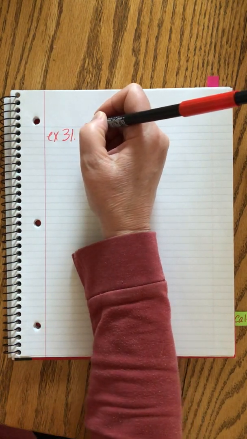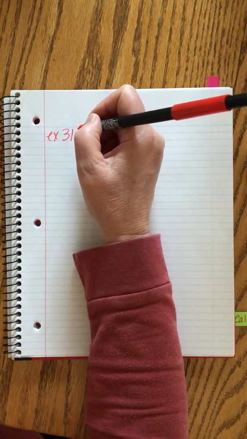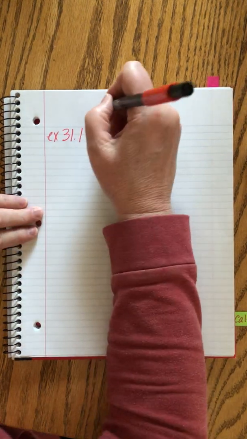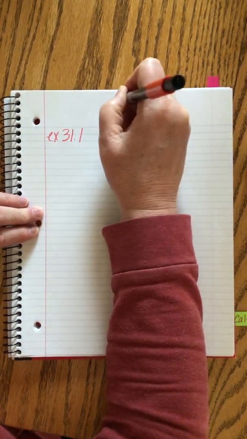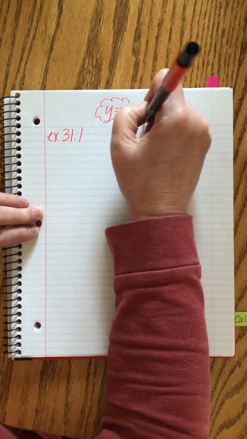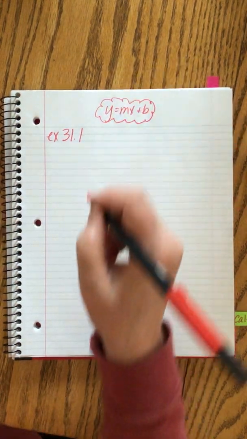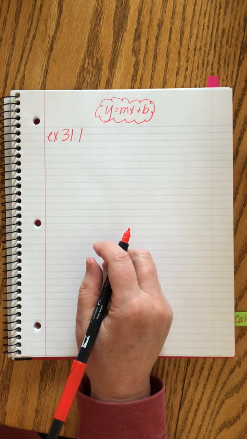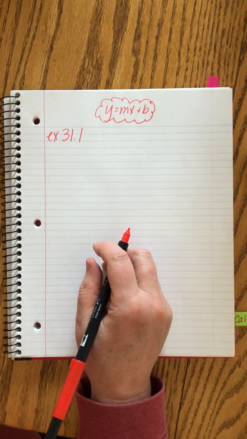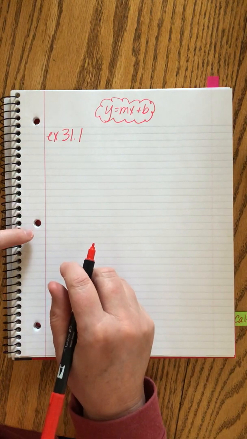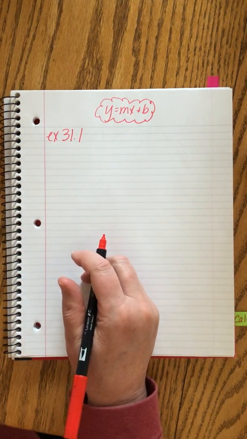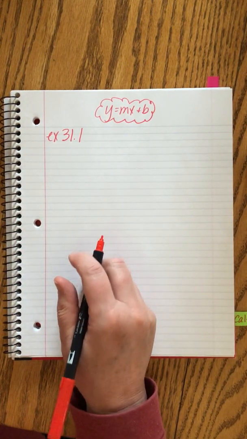It says, write the equation of the line. As soon as I see that much, my brain goes, oh, equation of a line, I've got that. Write the equation of a line that is perpendicular to y equals 2/5 x minus 3.